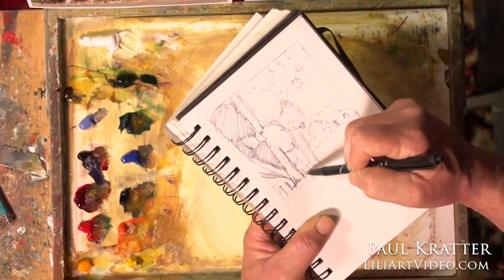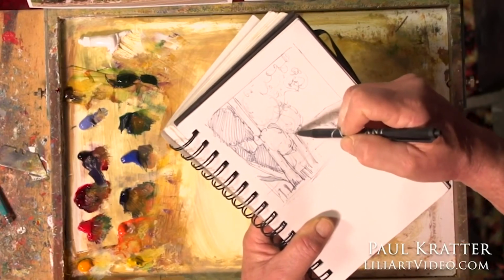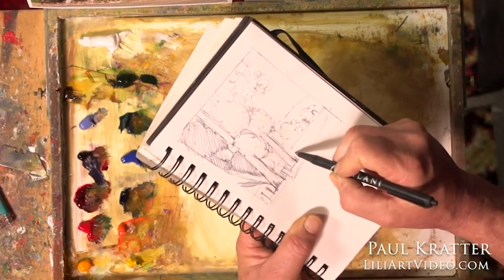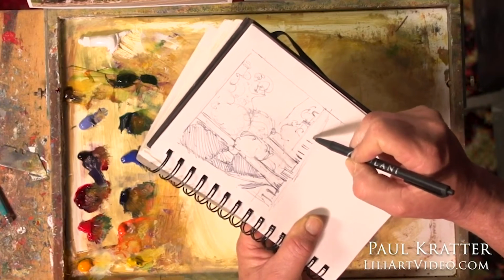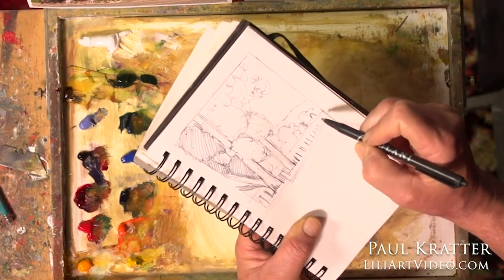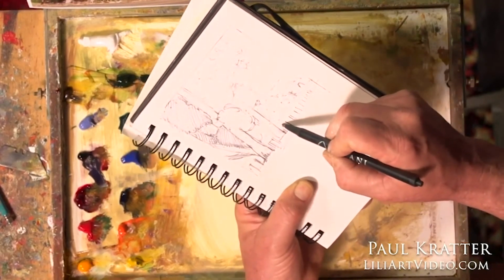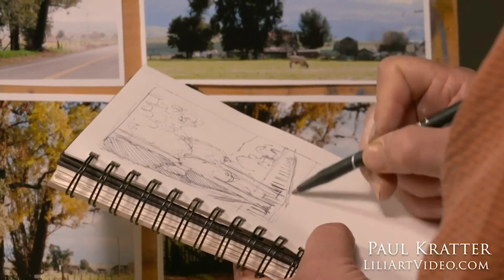So these can be fairly quick. If I'm on location and the light is changing rapidly, I might sketch this in 3 or 4 minutes. If this is in the studio, I can work a little bit slower.